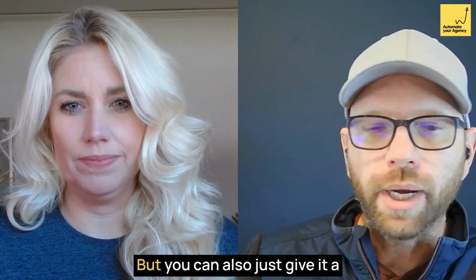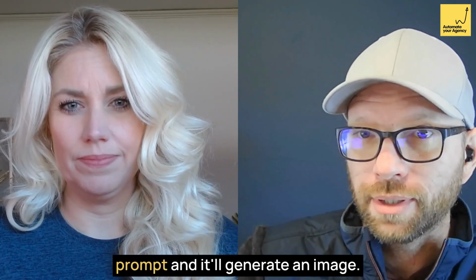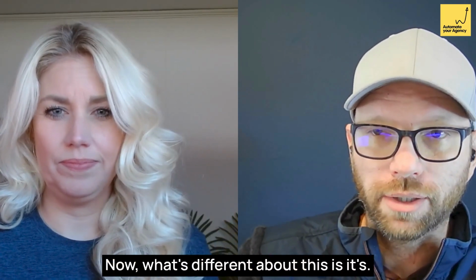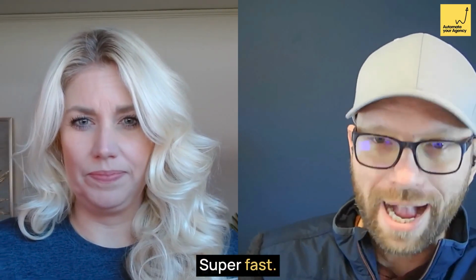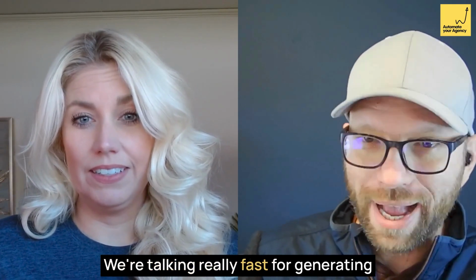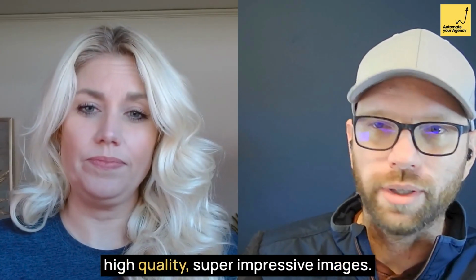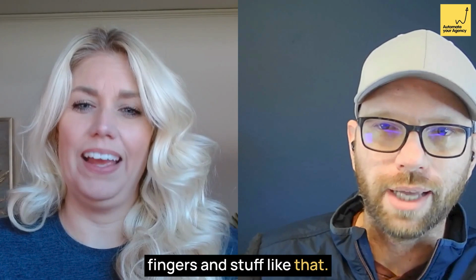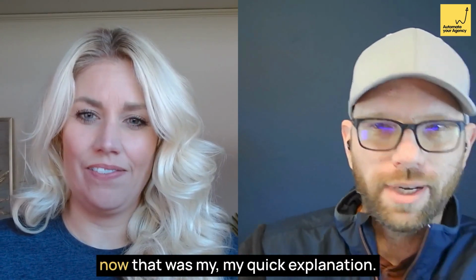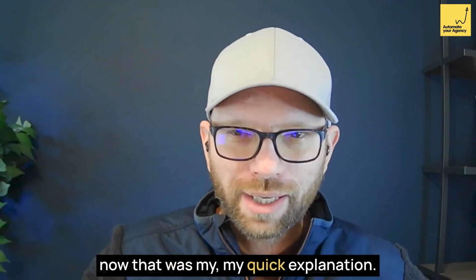But you can also just give it a prompt and it'll generate an image. Now, what's different about this is it's super fast. We're talking really fast for generating high quality, super impressive images. People aren't missing fingers and stuff like that.